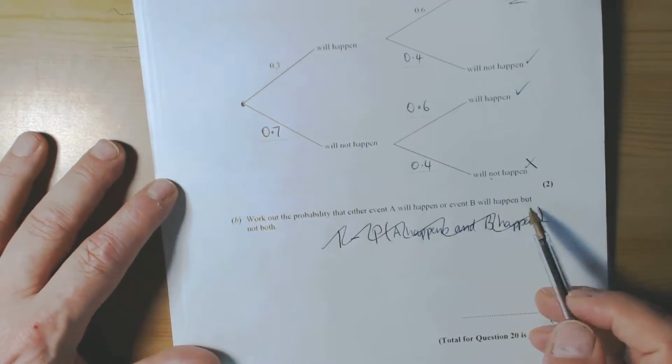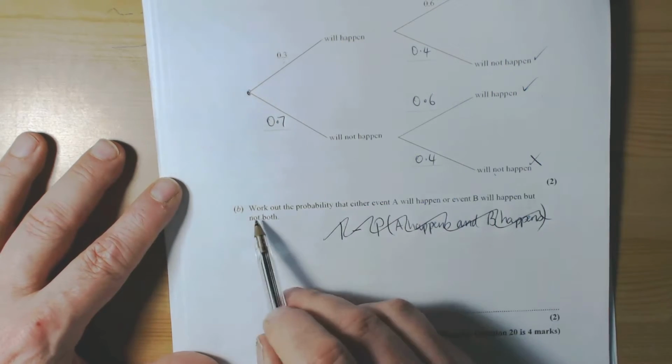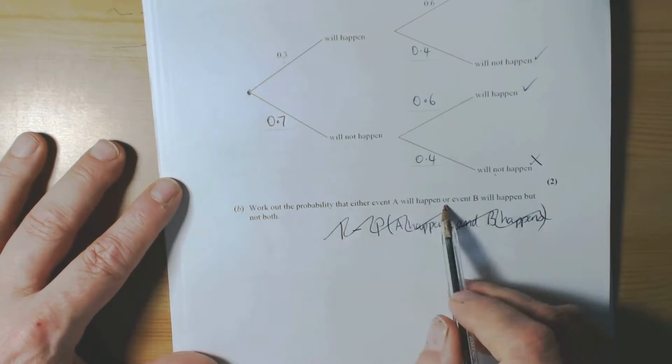So again, it's about reading questions carefully, guys. We all make mistakes if we rush. So go through it twice and then check what you actually want.